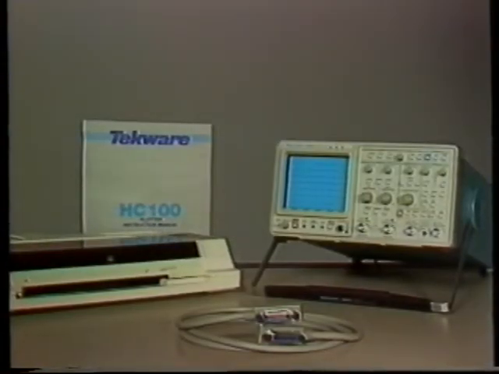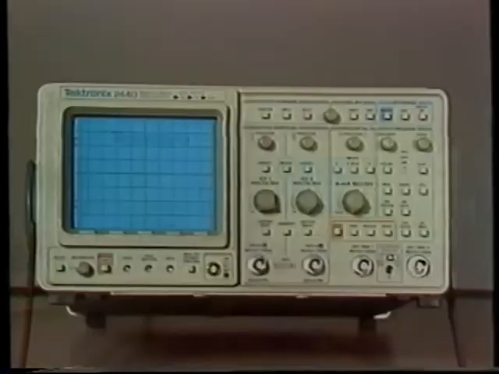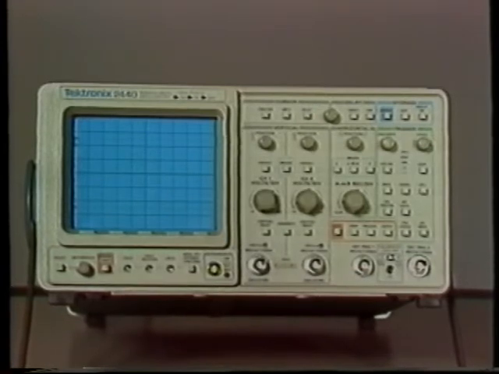We've seen that the 11K series scopes can drive a dot matrix printer directly. Now let's take a look at the hard copy capability of the 2200 and 2400 series over the GPIB bus. For this demonstration, we will use the 2440. The 2430A or the 2432 would work the same. These instruments can drive hard copy devices directly over the GPIB with no controller required.